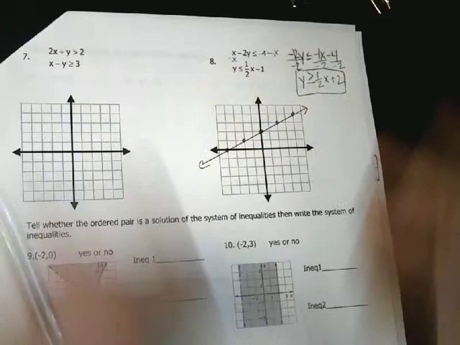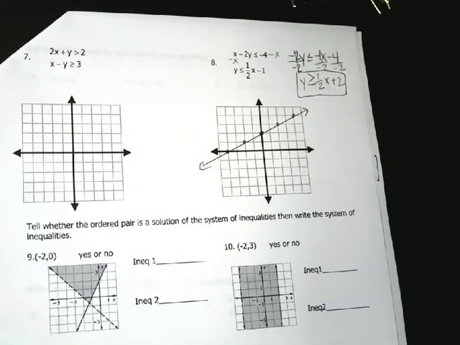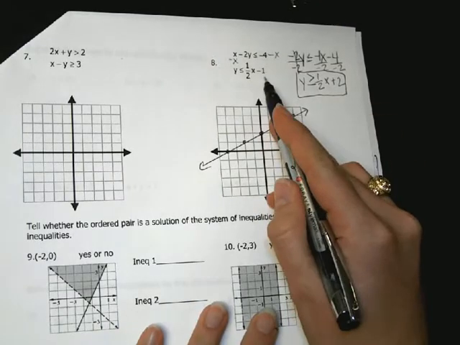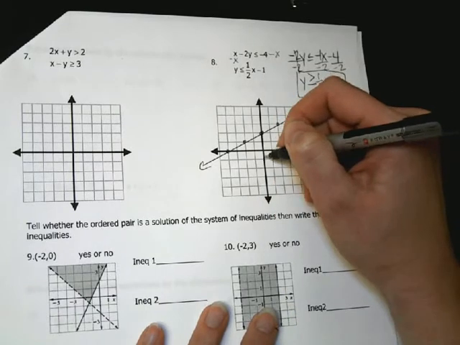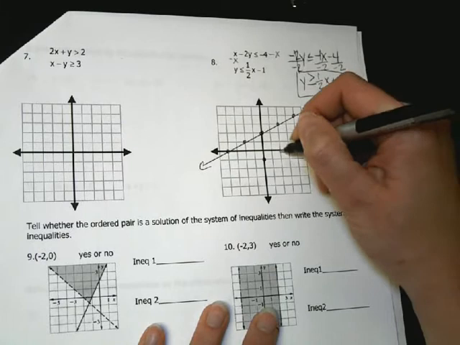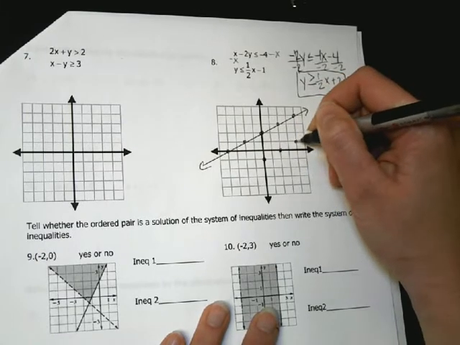Then the next line is already solved for in mx plus b. So I'm going to start at my y-intercept of negative 1. And I'm going to go up 1 over 2. Up 1 over 2. Continue that down here.